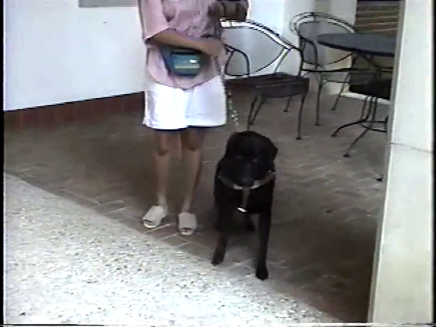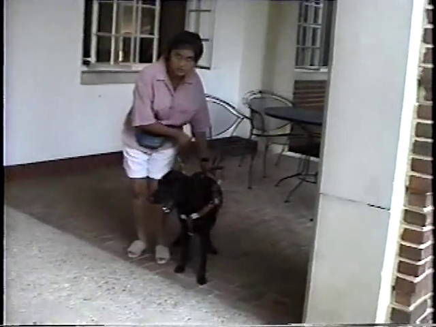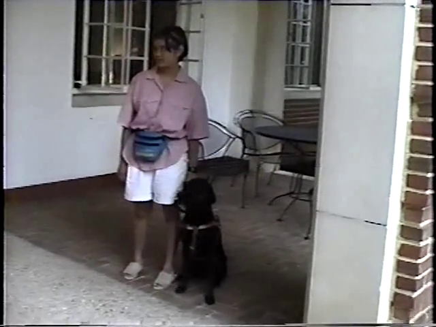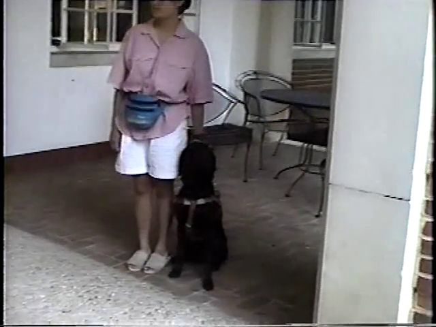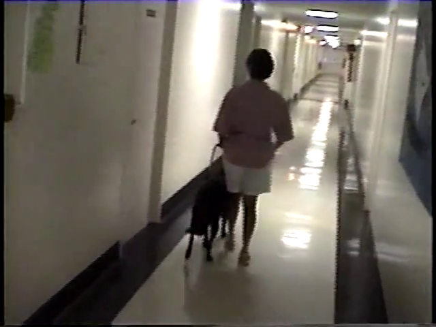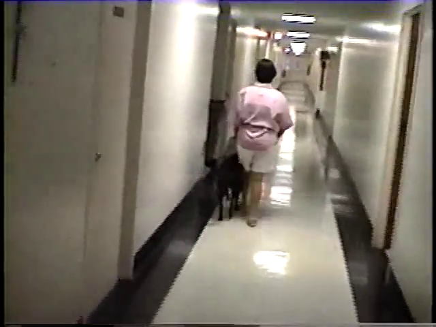Well, this is Trin Law and her partner Alyssa. And Trin is going to show us a little bit on how she works with her seeing eye dog. All right, first of all, Trin is going to demonstrate how Alyssa will effectively take her through doorways.